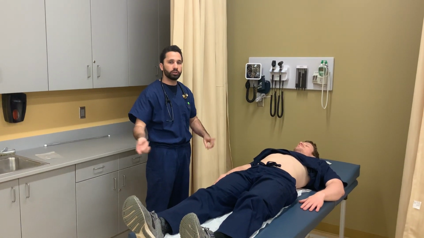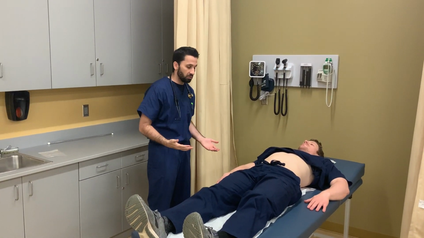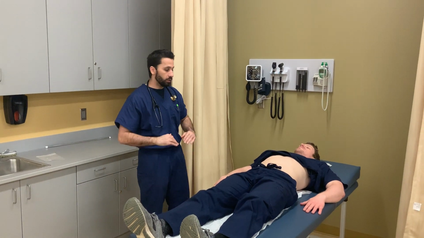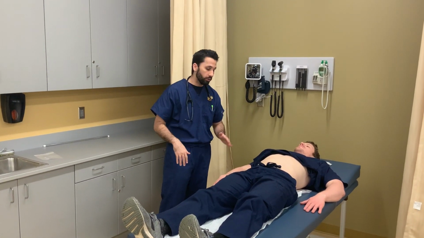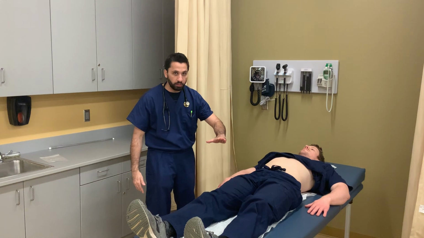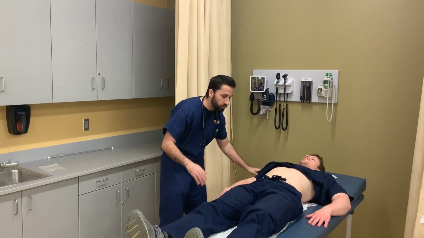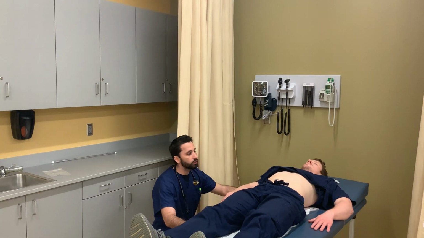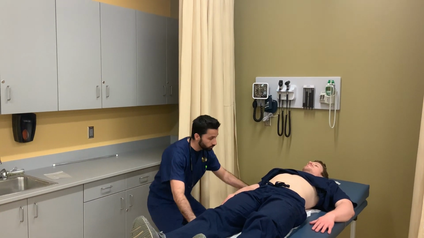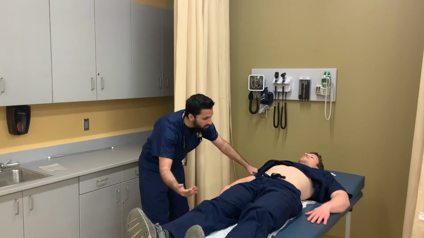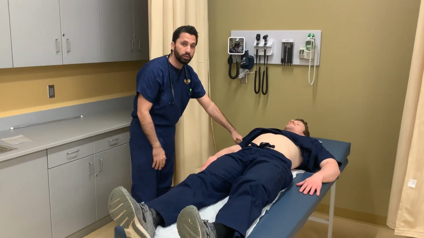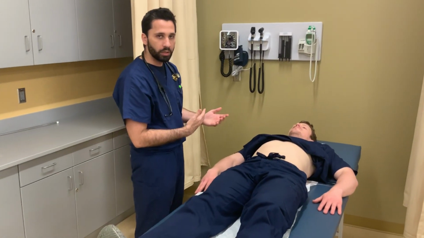All right, so what I'm going to do first is inspect the abdomen. What I'm trying to look for is hernias, maybe any discoloration, maybe any weird contour with the stomach. Right now, the stomach does look flat with the ribs and everything, so it does look good. So what I'm going to do now is go to eye level, see if there's anything abnormal. Maybe any scarring too.